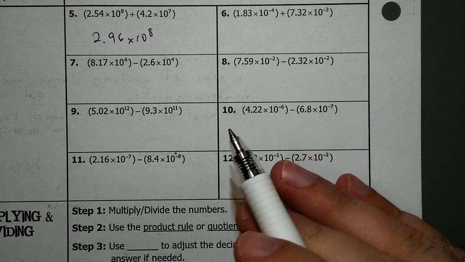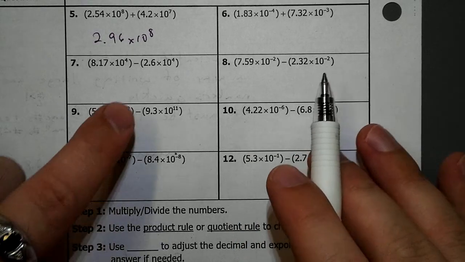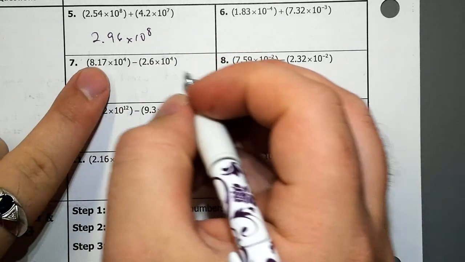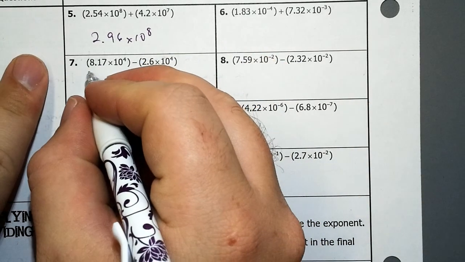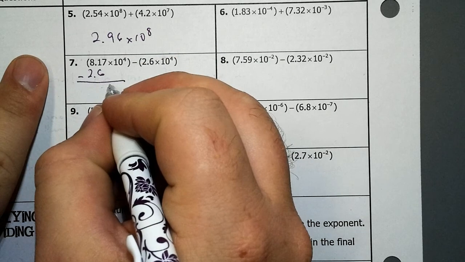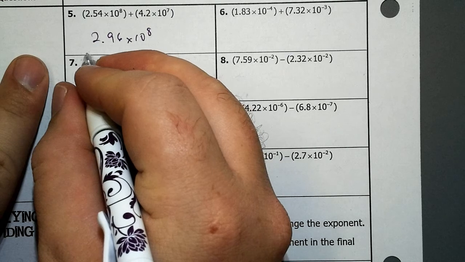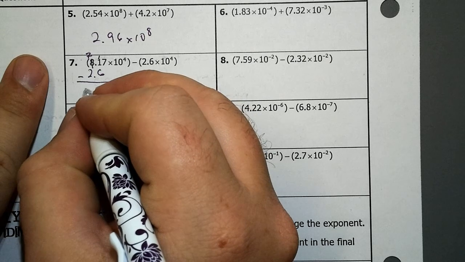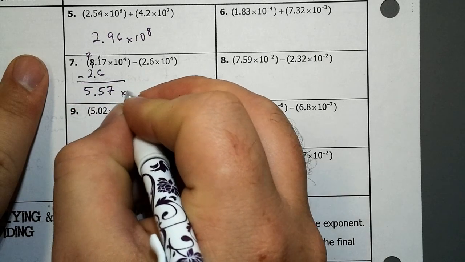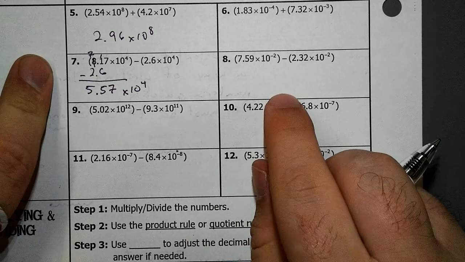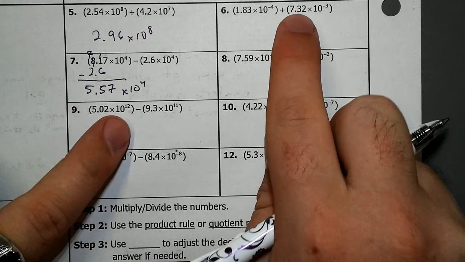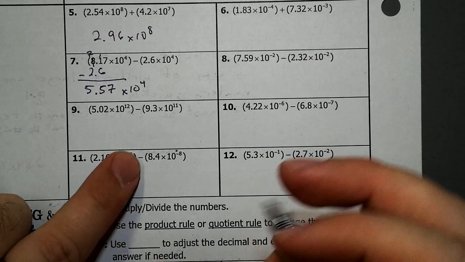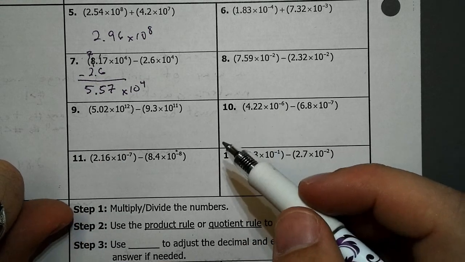I just wanted to show you in case you had different values and you were having trouble getting this. Like on this, they do have the same value for our exponents and for our numbers, so I can just subtract this straight out. 7 minus 0 is 7, borrow, 11 minus 6 is 5, 7 minus 2 is 5. So 5.57 times 10 to the 4th. And then if they're different, like on these ones, then you can go ahead and use your calculator for those. That's just a tip, some advice.